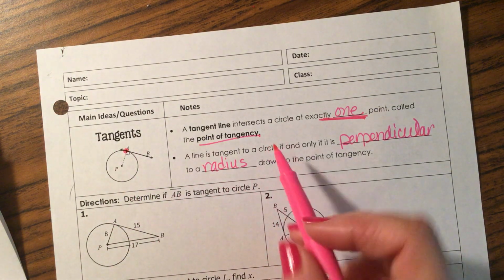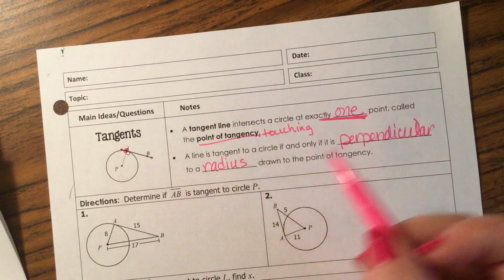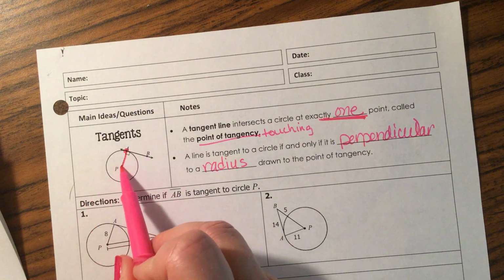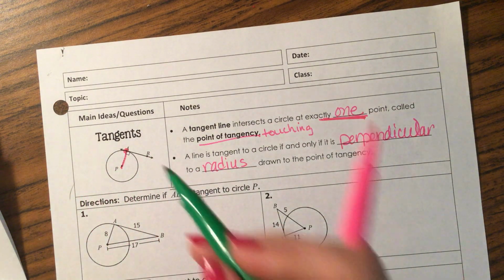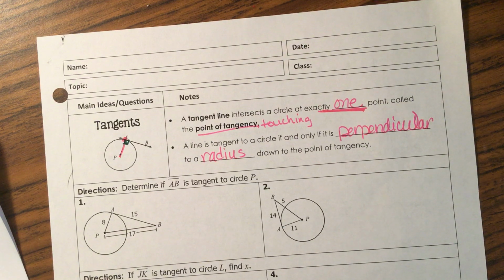If it's tangent, which means it's touching at one point, it's perpendicular to the radius. So this creates a right angle. That's going to make this real easy for us because we're going to be using Pythagorean theorem a lot in this particular section. I'm going to do one of each type, and you will have the notes already on your assignment. They're already filled out, so you can look at the other part if you need it.